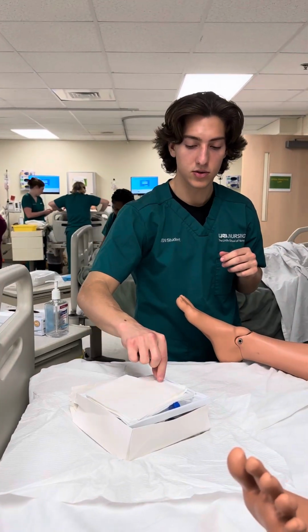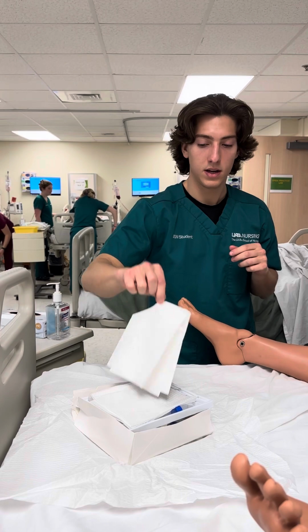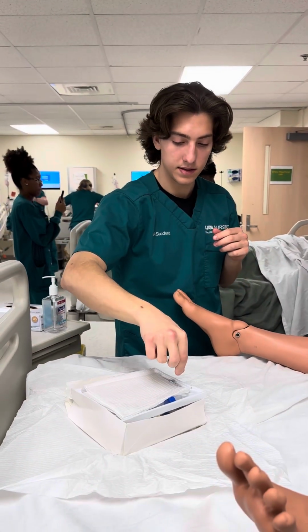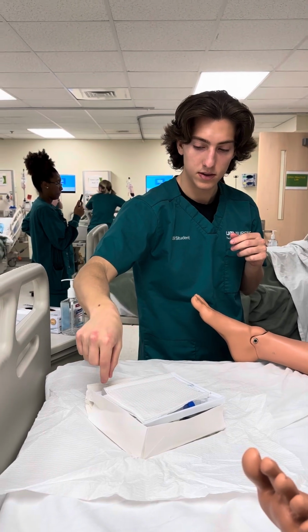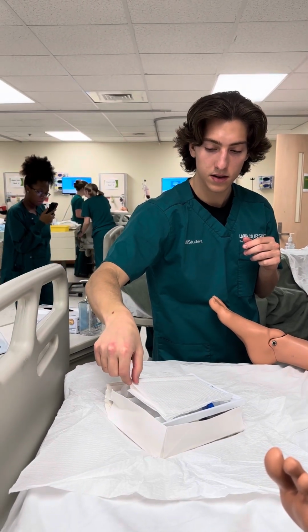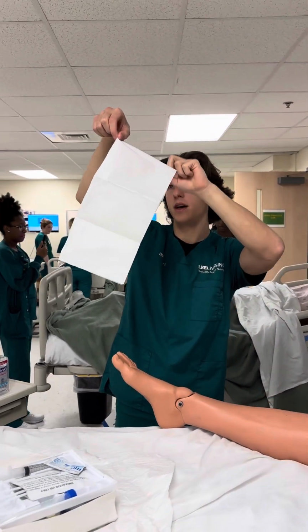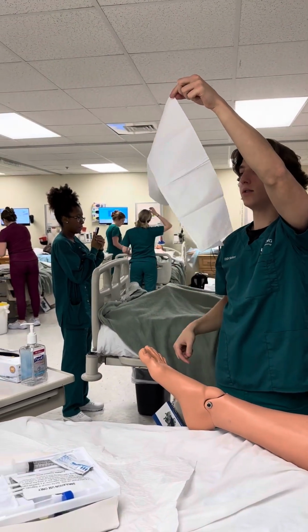This is a fenestrated drape that I will not be using today. So I'm going to pull this away and drop. And then this is my sterile field. So I'm going to go ahead and grab the 1-inch border and just play around the 1-inch border until it opens up.